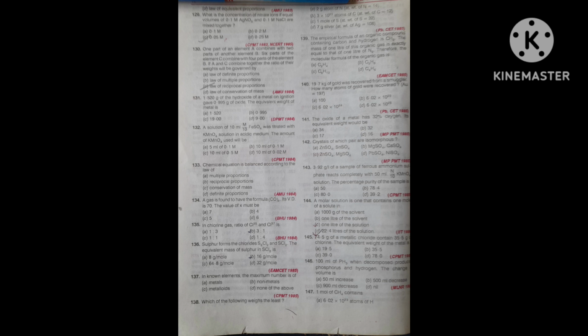The empirical formula is CH2, so the empirical formula weight is 12 plus 2, which is 14. The molecular mass is 28, equal to 1 liter of N2.